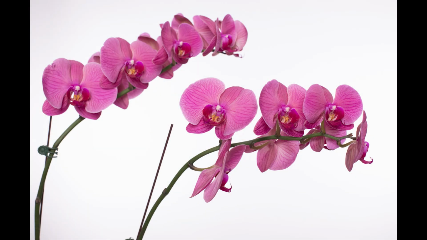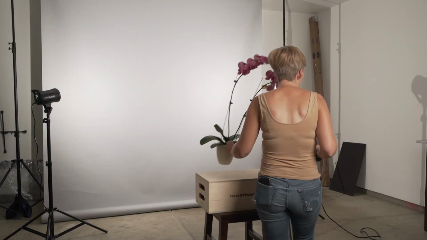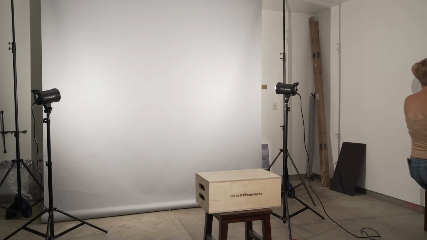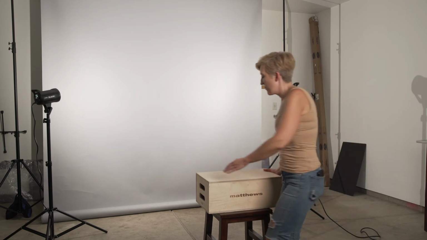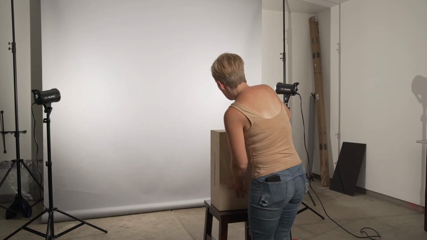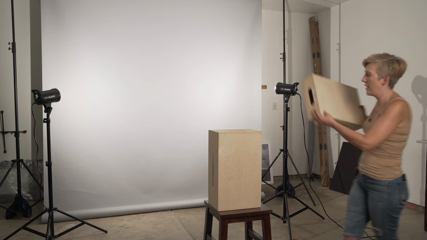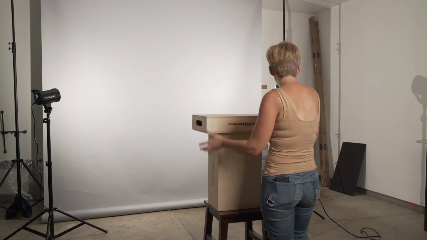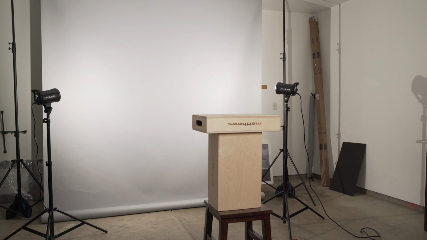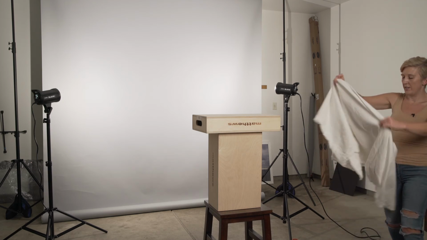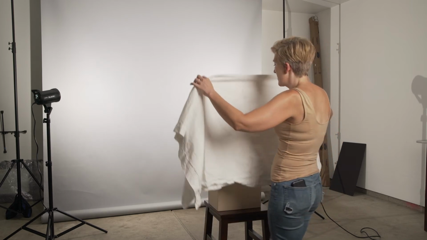Okay, that's perfect. So now we're going to change this up a little bit, and we're going to shoot a different object. I'm just going to tip this up and grab another apple box and stick that on top of there. And then I'm actually going to lay down a white tablecloth over the top of this.